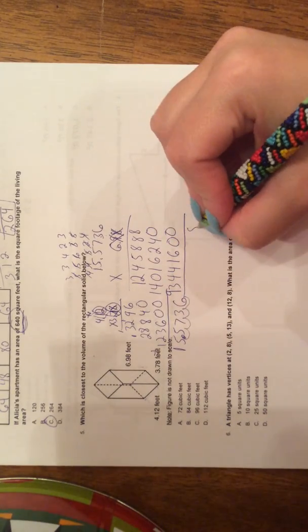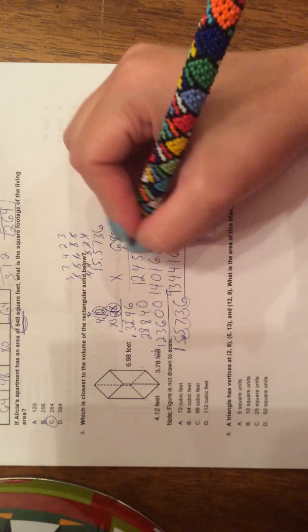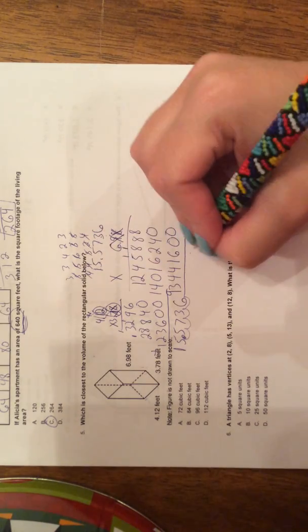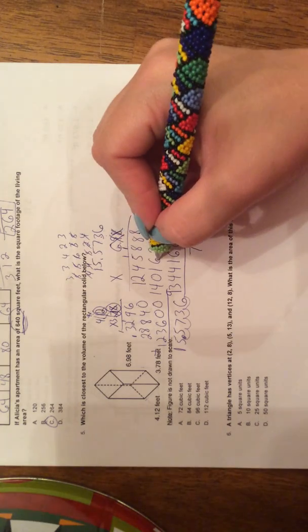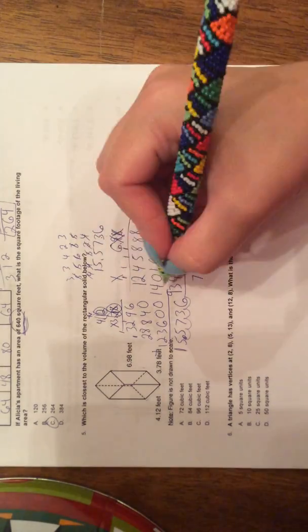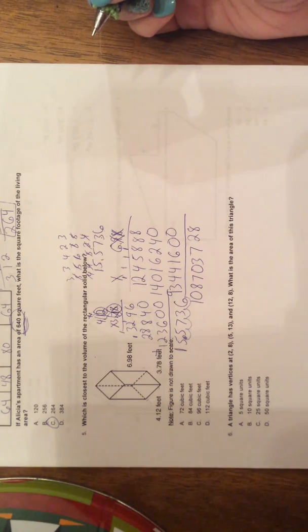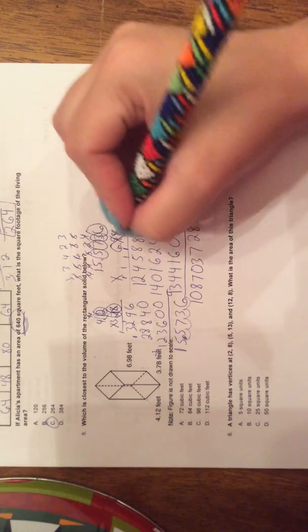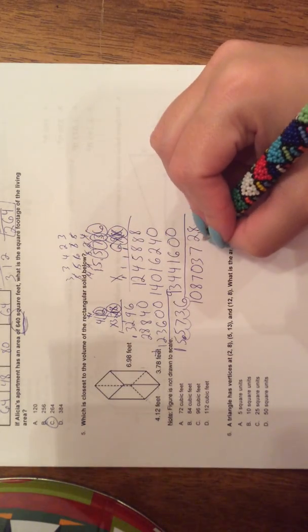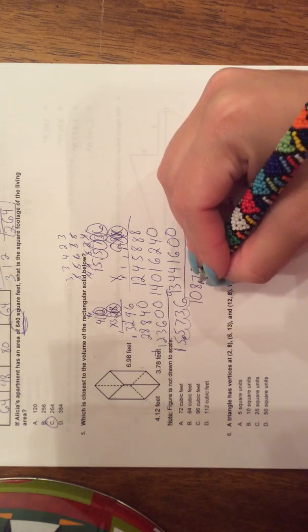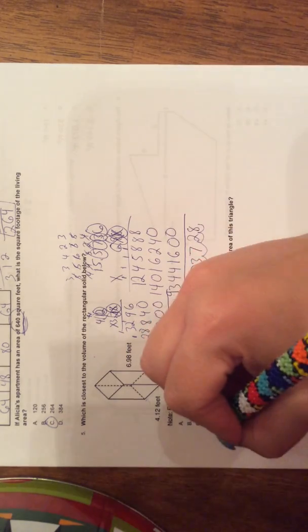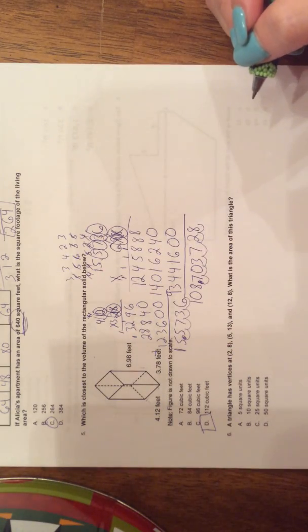Let's see if we can add these up. We've got 8, 12, 10, 11, 17, 6. 6 is 12, plus 1 is 13. 5 and 5 is 10. 3 and 4 is 7. 7 and 1 is 8. 9 and 1 is 10. Whew! Aren't you glad you'll probably get to use a calculator? So here we have 1, 2, 3, 4, 5, 6 places to the right of the decimal. So 108.7, which is the closest to 112.